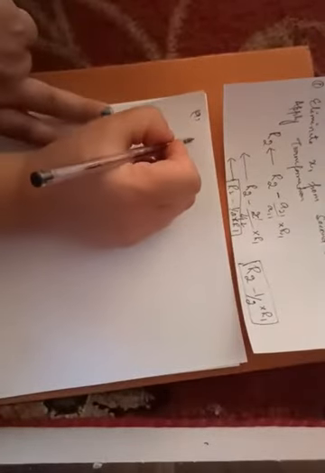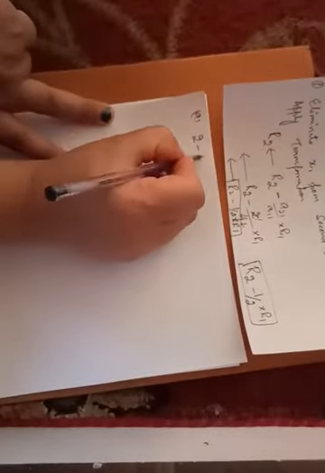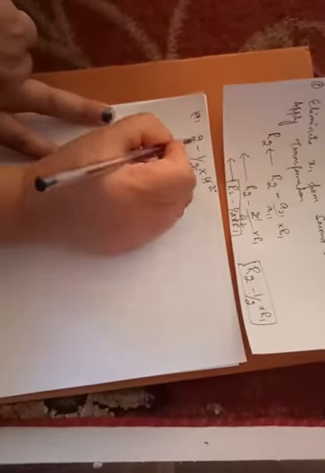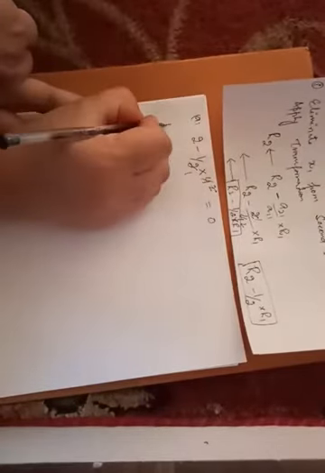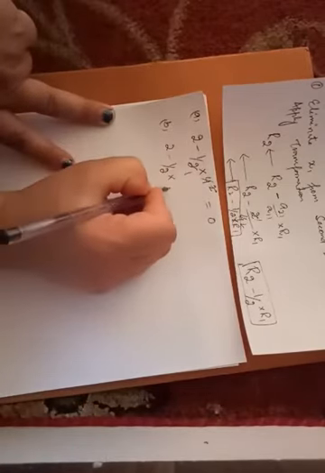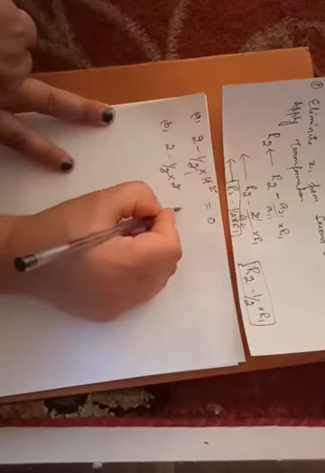Okay, so the first element of the equation: r2 minus 1 by 2 into r1, so 2 minus 1 divided by 2 into 4. 2 minus 2 is 0. The first element will be 0. B: 2 minus 1 divided by 2 into 2, the 2s cancel, this will be equal to 1.